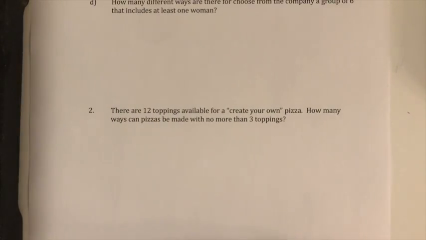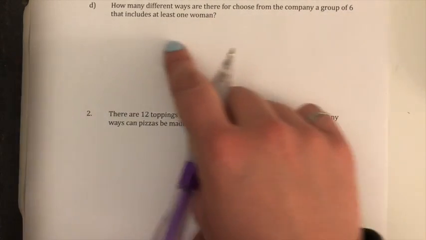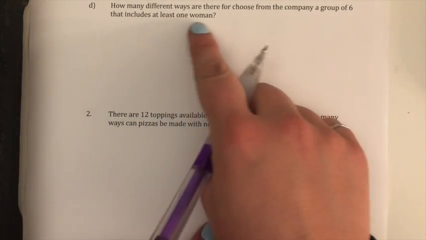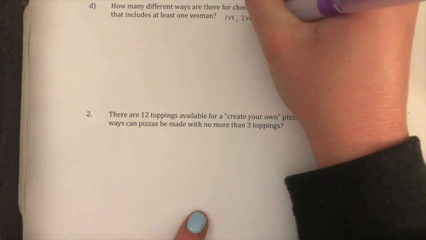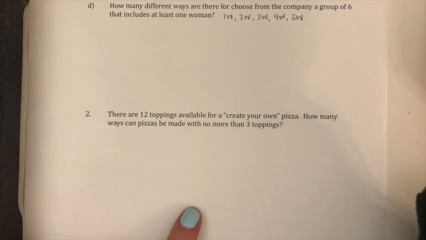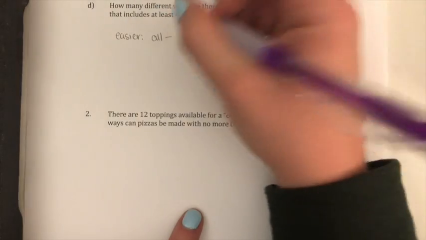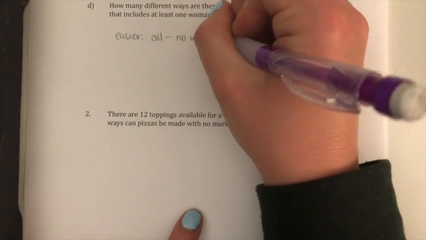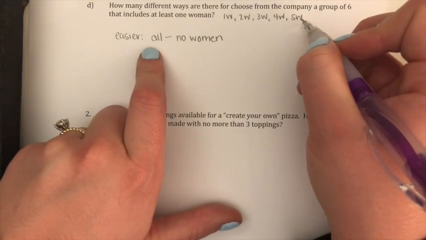Last couple: how many different ways are there to choose from the company a group of 6 that includes at least 1 woman? In this case, we could do 1 woman, 2 women, 3 women, 4 women, 5 women. That's a lot of different combinations to add together. The easier option is to do all the cases minus the case where there are no women, because now we only need to do 2 calculations instead of 5.